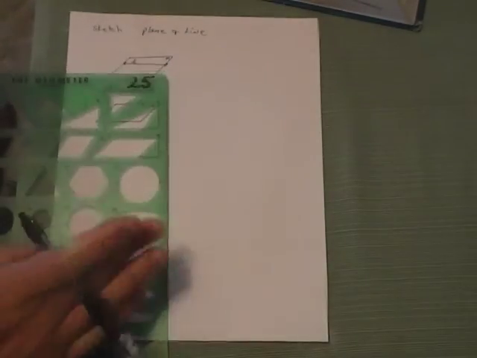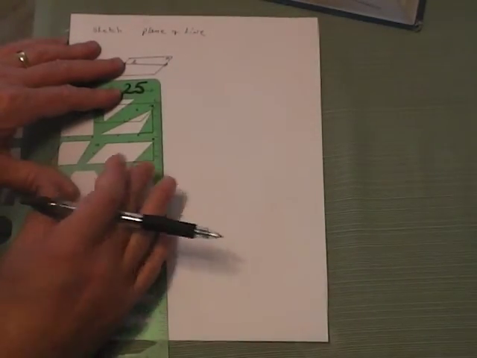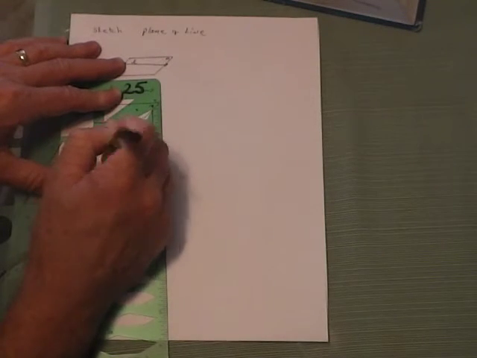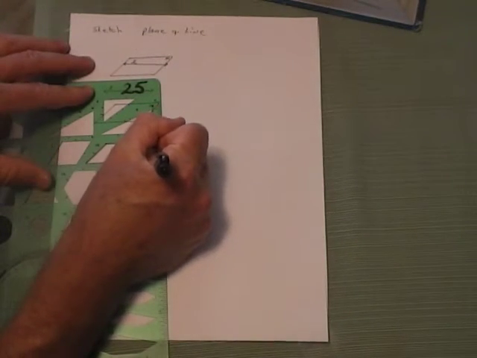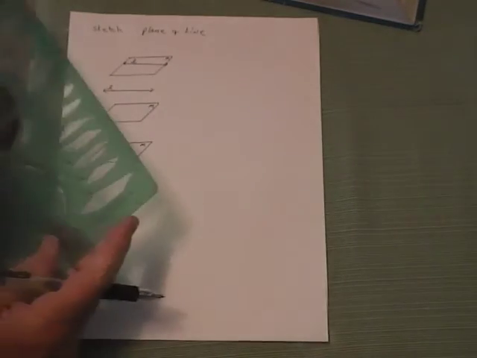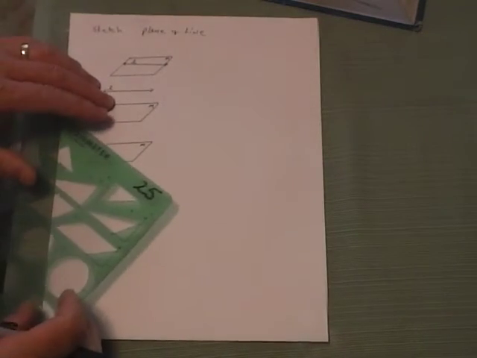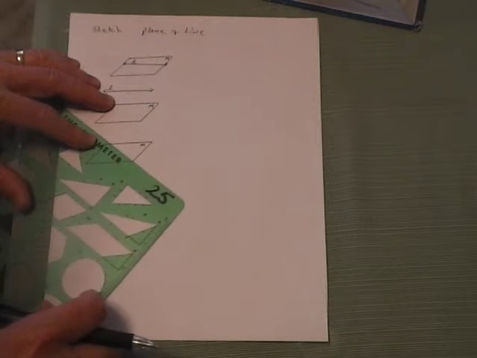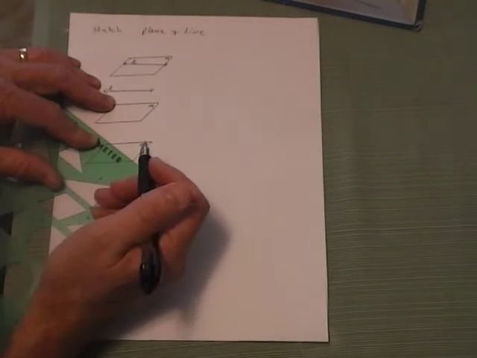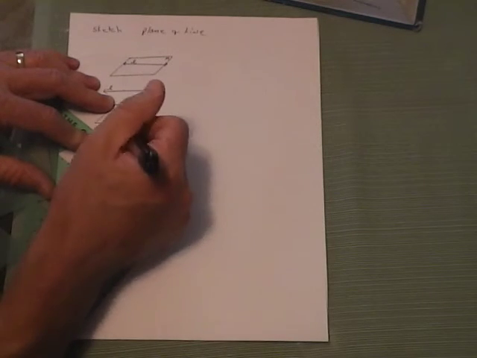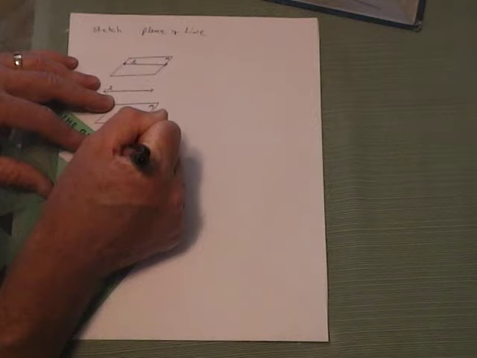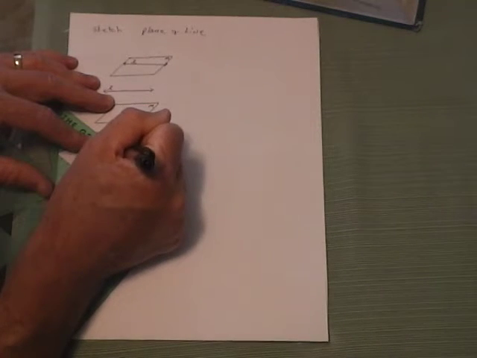And the last one, where we want to intersect plane M with a line at one point, we're going to run a line through this plane. Whatever part you can't see, you want to use a dashed line. So I'm going to start outside the plane with a solid line, and this is like going through the back of it.